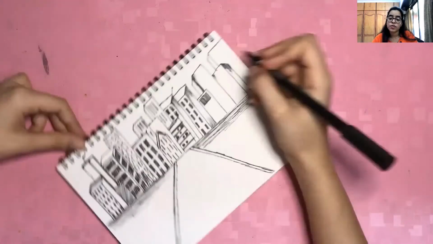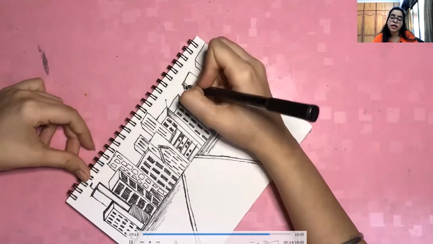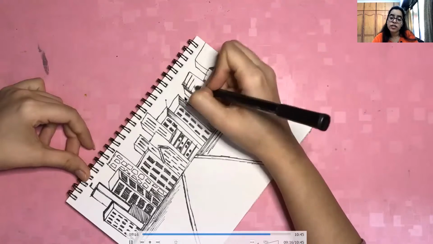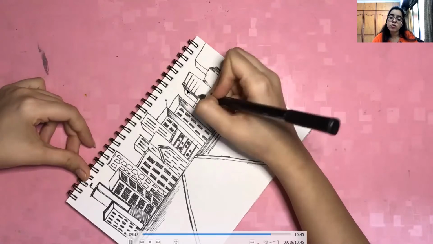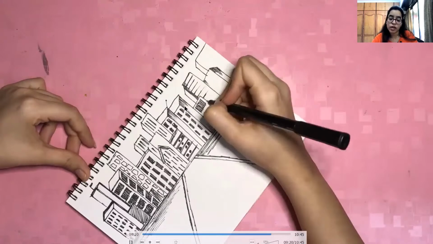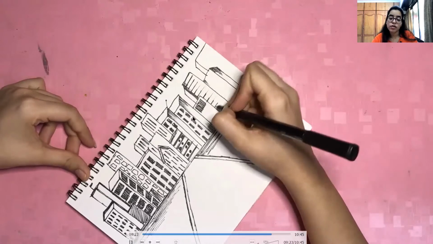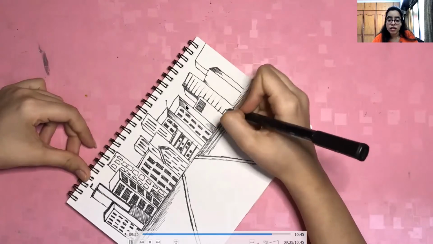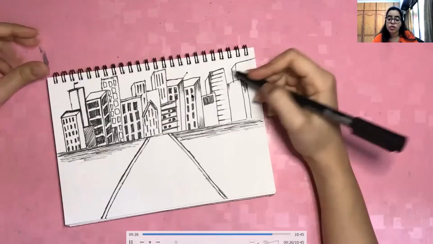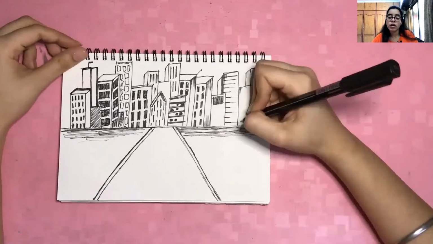Let's add the windows. If you see, I'm just adding some tiny clusters of lines here and there to add a little shadow effect. If you spot this area right here, I've just added a cluster of these lines on top, just like a shadow.